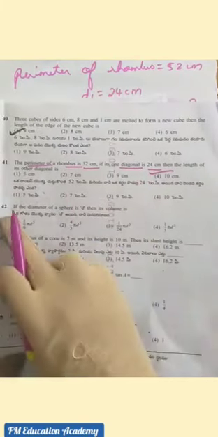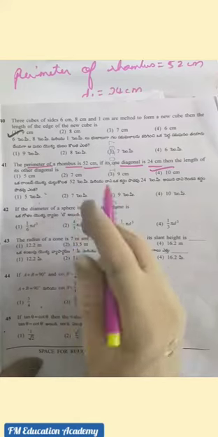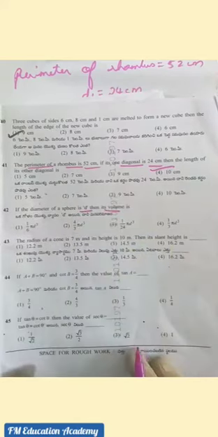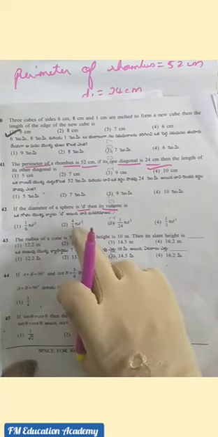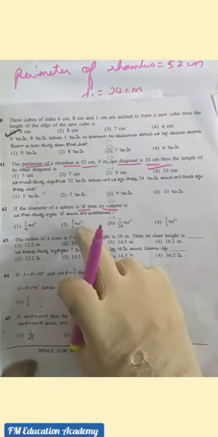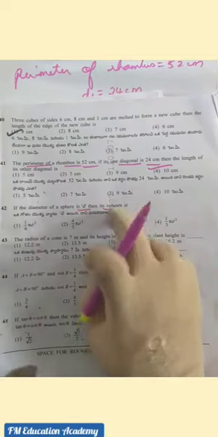Option 4. 42nd question. If the diameter of a sphere is D, then what is the volume of the sphere? In terms of diameter it is asking, and here it is not cancelling pi. So don't open pi and take the diameter D and then find out the volume of sphere.